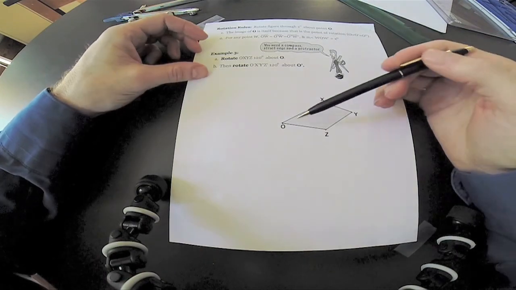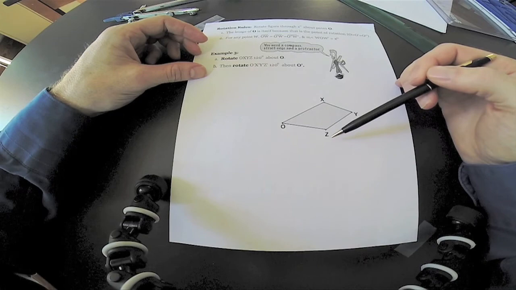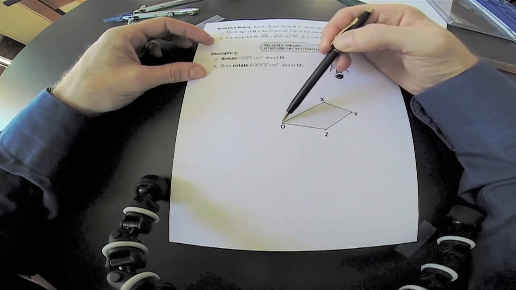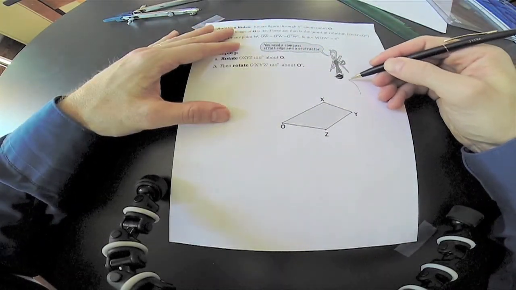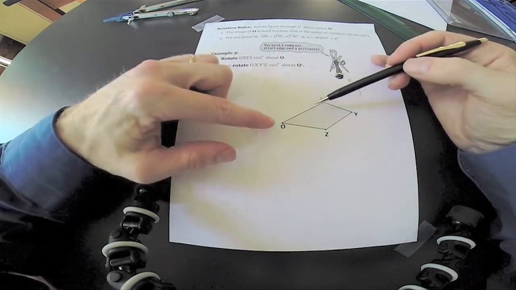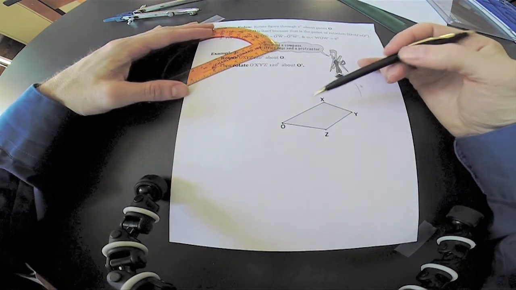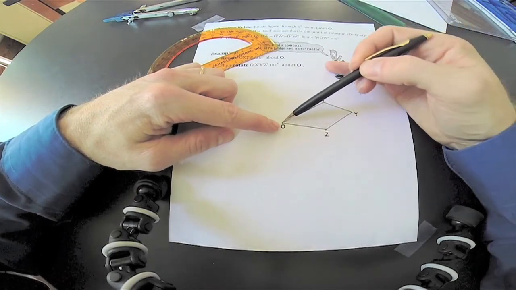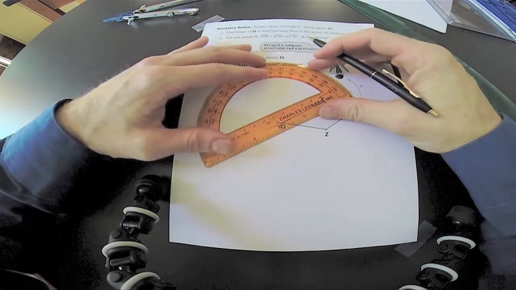So I have a figure, quadrilateral OXYZ, and I want to rotate this figure 120 degrees about O. So remember, the positive direction is counterclockwise. So this direction is positive. So what I want to do is use my protractor here to find this angle. So X, O, and X prime, which is going to be over here somewhere, needs to be 120 degrees.